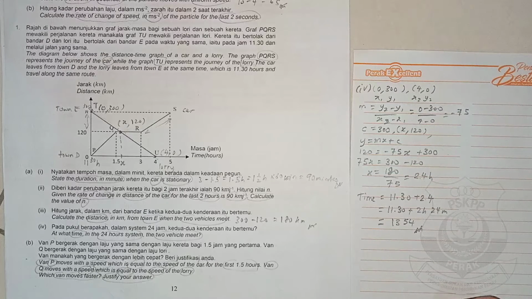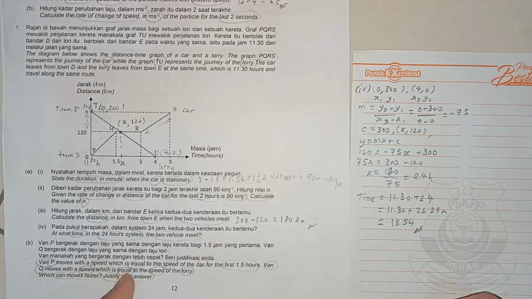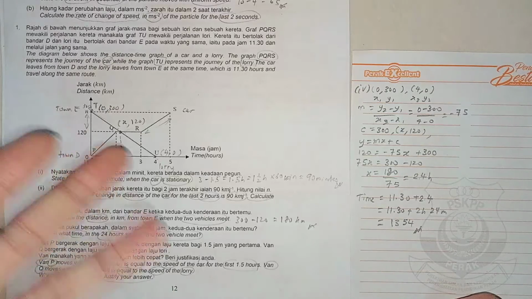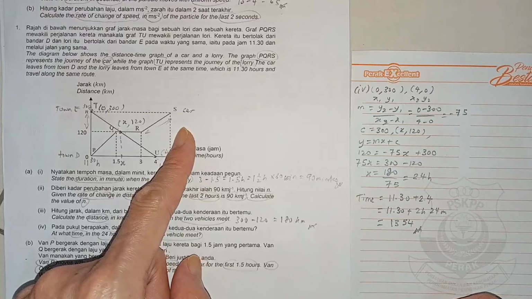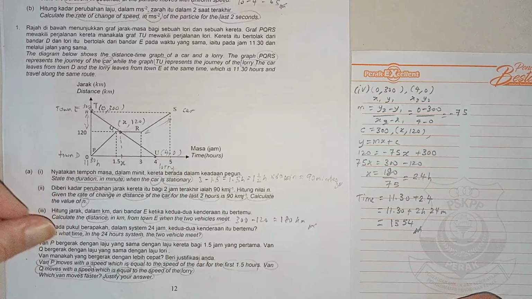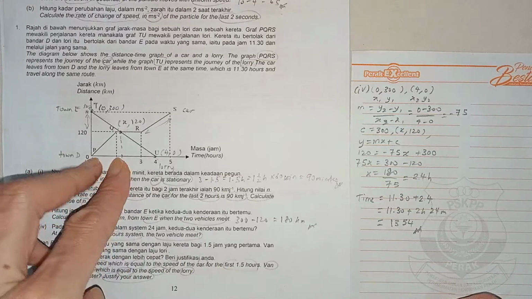Then we look at B. It says when P moves with the speed which is equal to the speed of a car. The "when" is not inside here, so when P's speed equals the speed of the car, the same as the car. The speed, not the distance, for the first 1.5 hours.